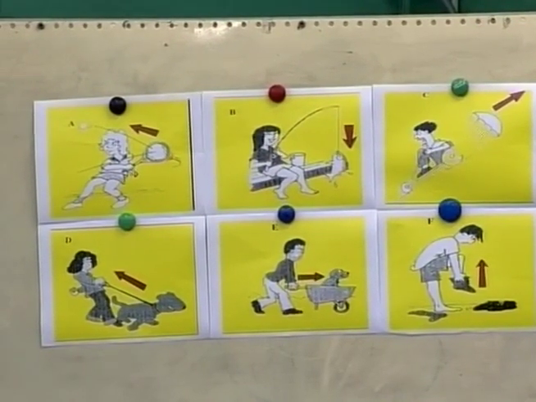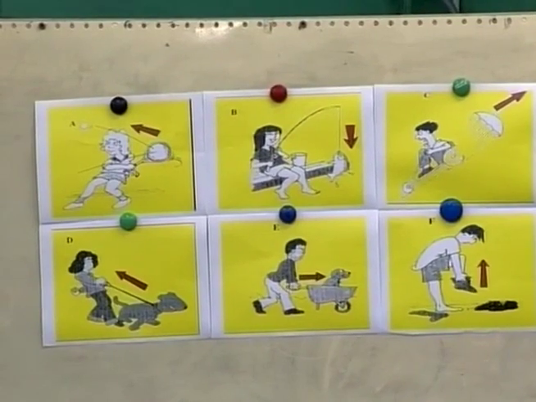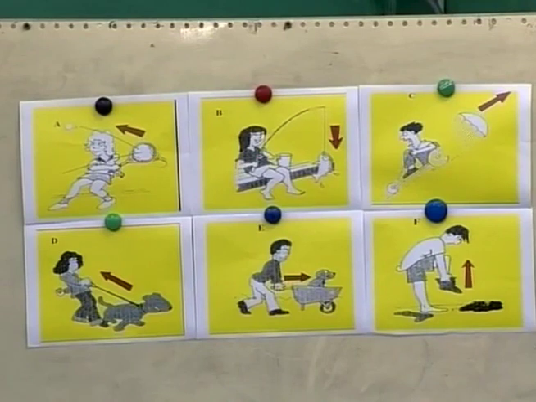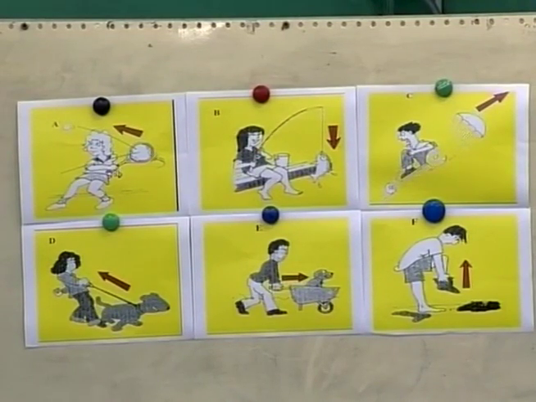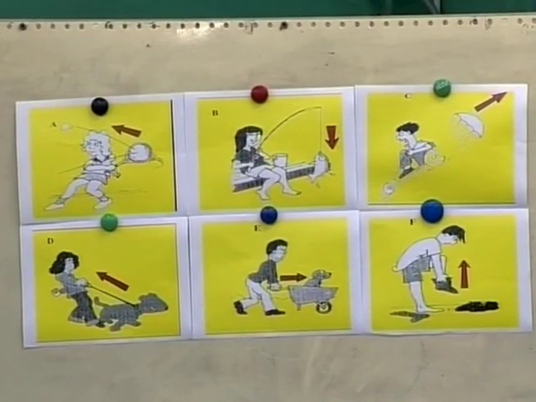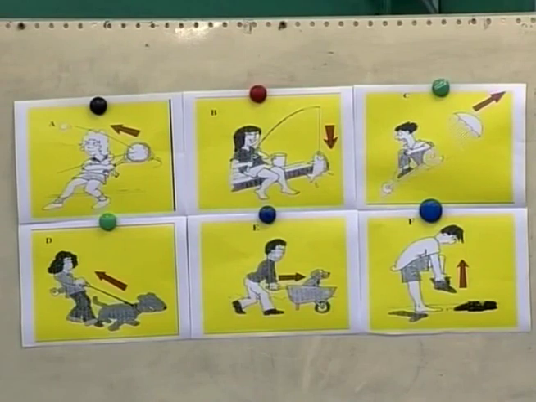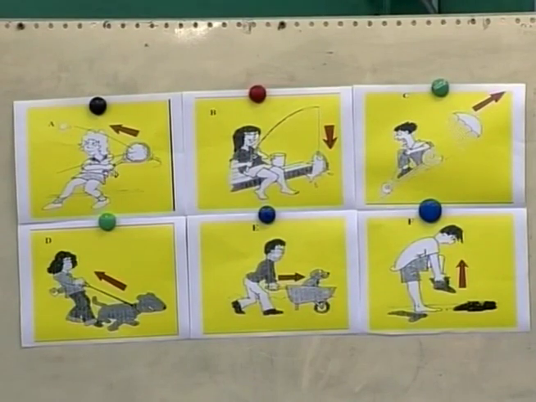Balancing an object. Balancing an object and preventing movement. Bending an object.